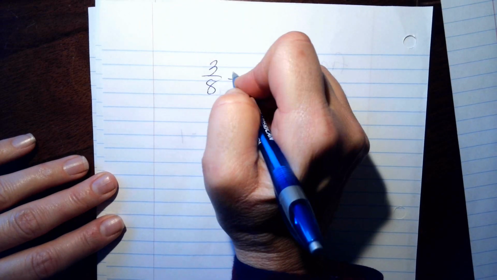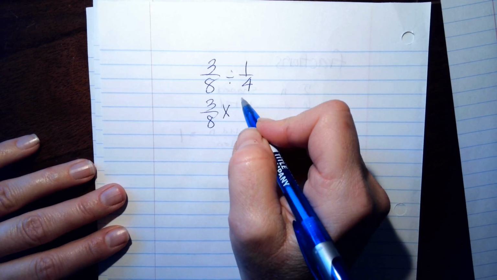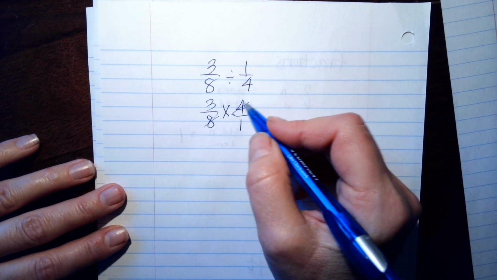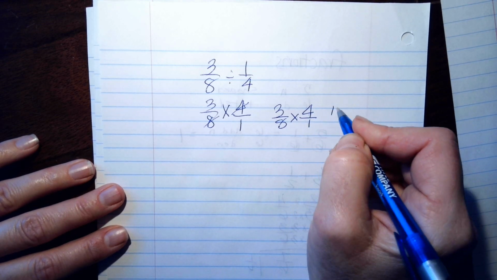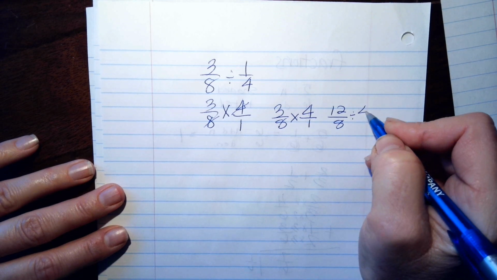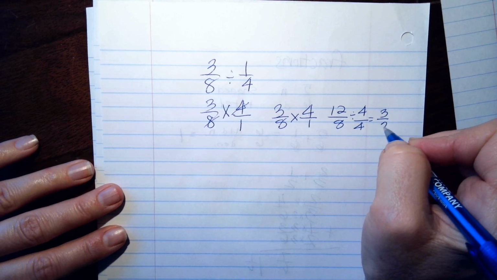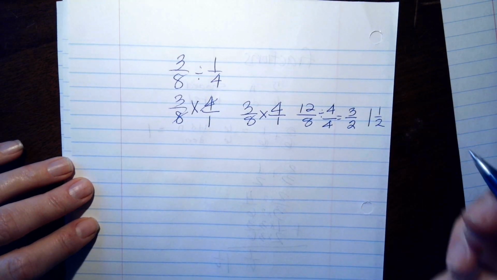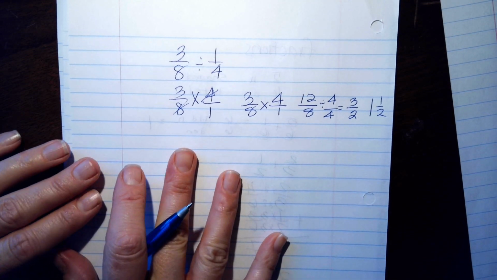Beautiful. Now to divide, we're going to do 3/8 divided by 1/4. So we rewrite the first fraction, we change division to a multiplication, and we flip the second fraction. Now we can either do the cross cancellation like this, or we can just go all the way across and do 3 times 4 is 12 over 8. I see my common denominator and numerator is a 4. So I'm going to divide that out, and it becomes 3/2. And then I change it to a mixed number, 1 1/2. Does that make sense? Okay. Do you have any questions about that?